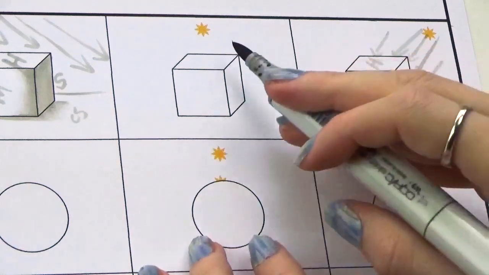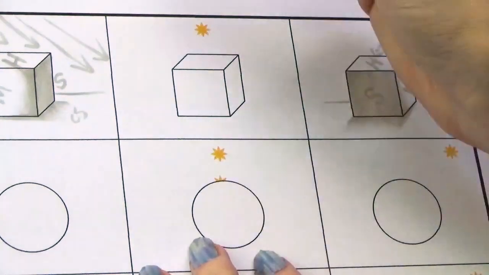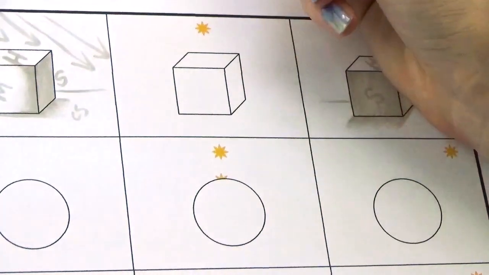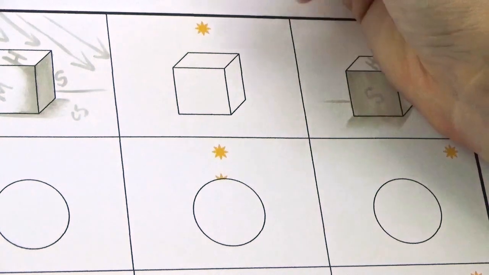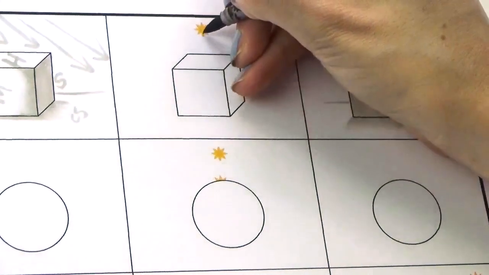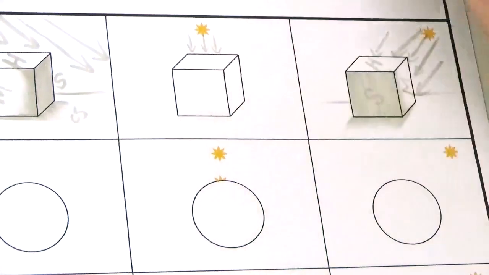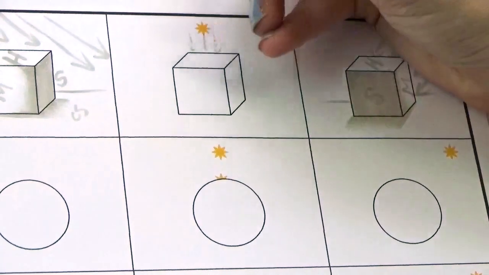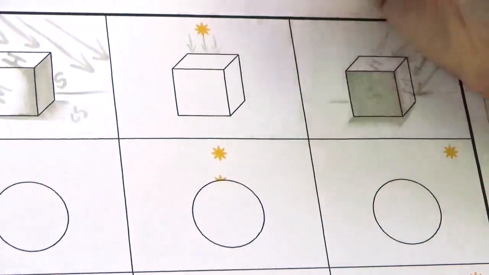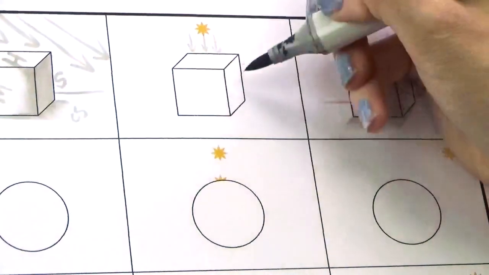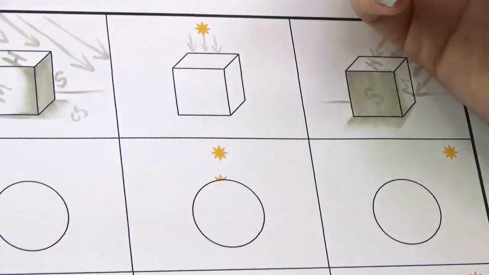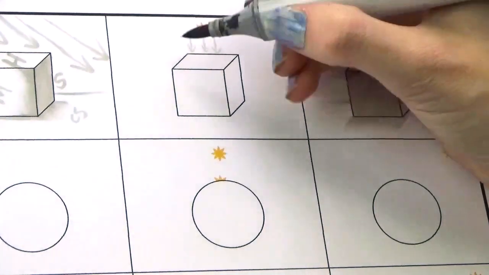Now I'm going to work on the one in the middle. Now this has a light source coming from directly overhead. So this is a little bit different. When our light comes down like this, it's hitting that top face first. So that's still going to be the lightest. But all of these sides now are going to be quite dark because they're getting hit last.